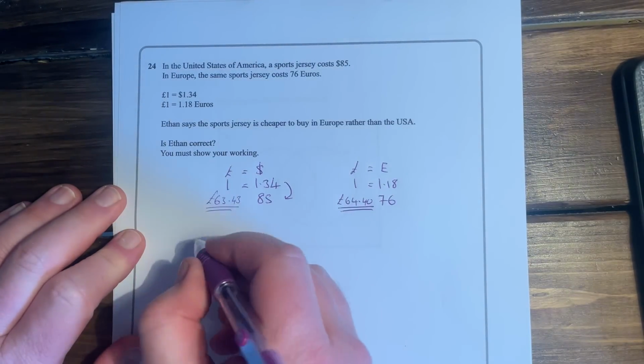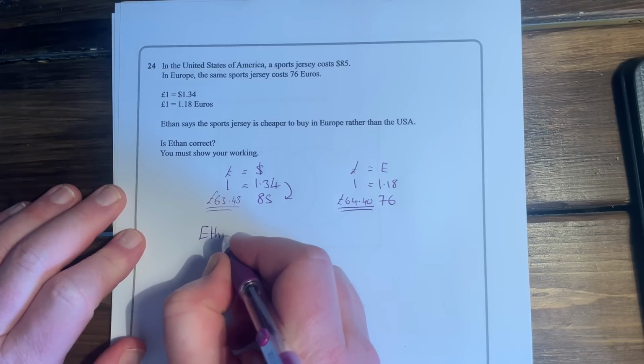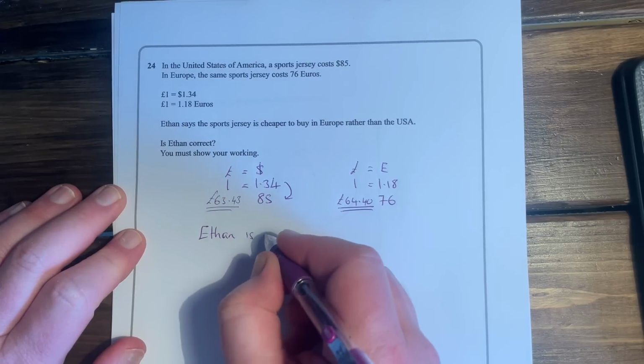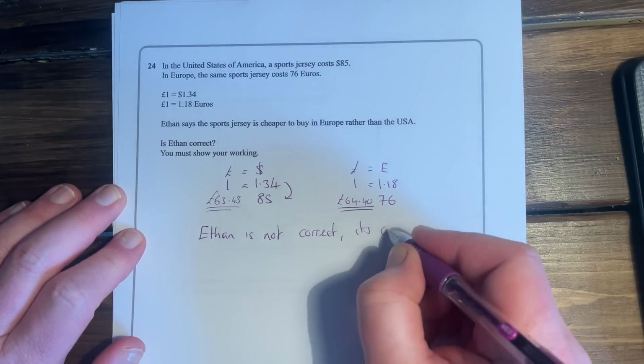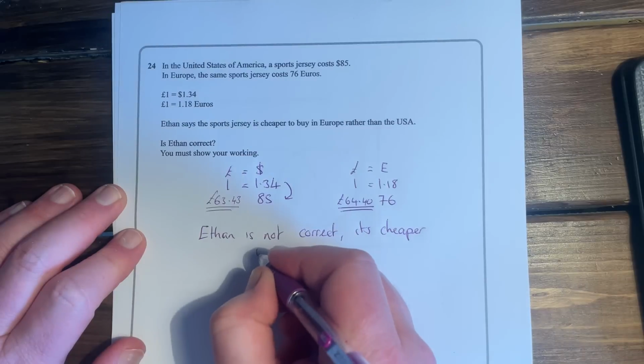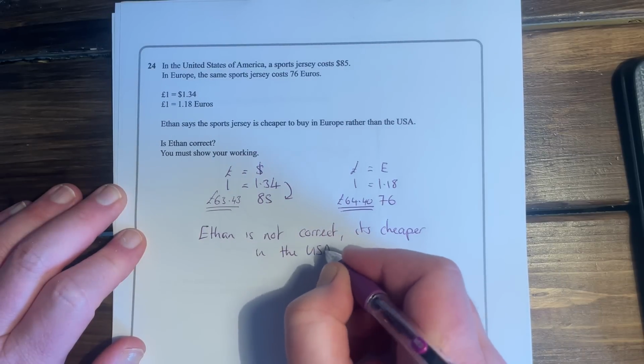So I say, is Ethan correct? Ethan is not correct. It's cheaper in the USA.